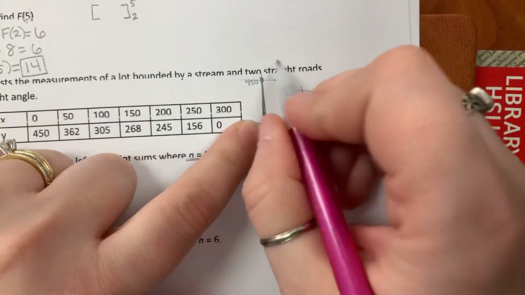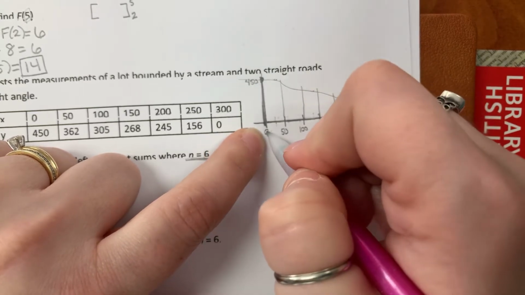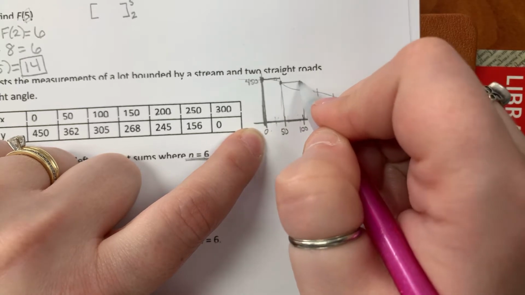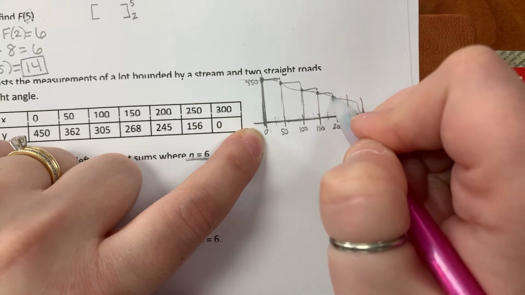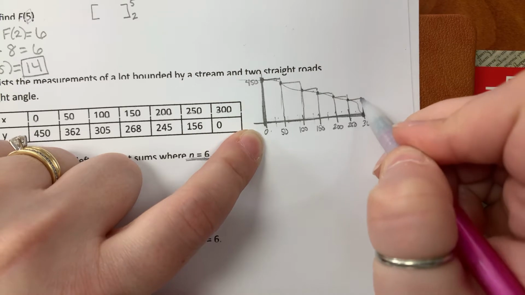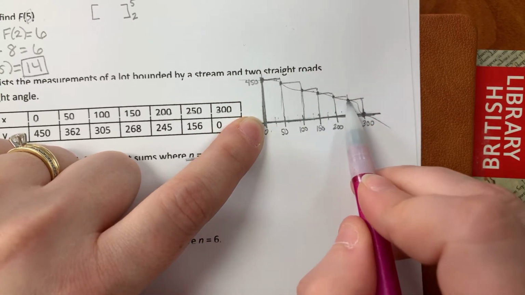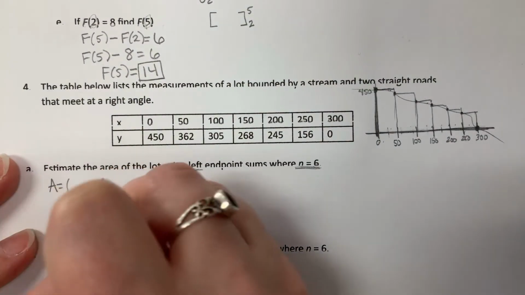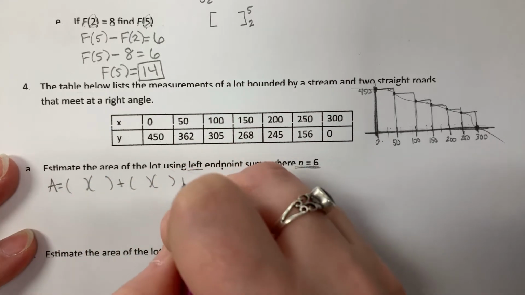So if I'm going to use the left endpoints, that means I'm going to use where I have f of 0 as one of them, where I have f of 50 is the next one, f of 100, f of 150, f of 200, f of 250, and I'm going to stop there because that'd be my 6. 1, 2, 3, 4, 5, 6 of them, right? Okay, so that means I'm going to find the areas, which means base and height of 6 different rectangles.